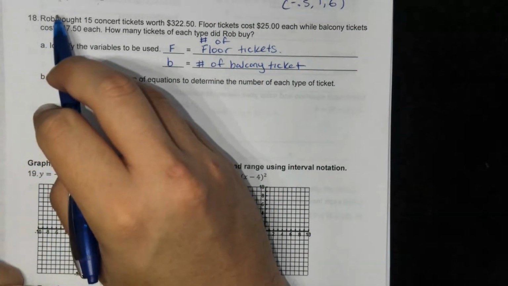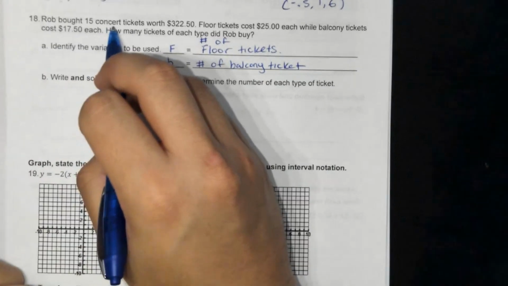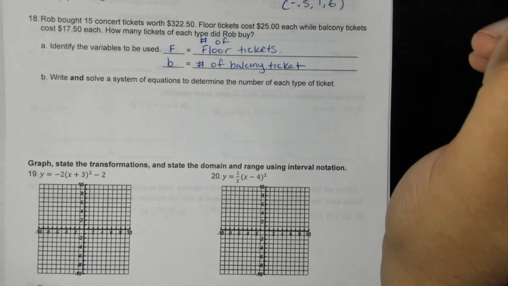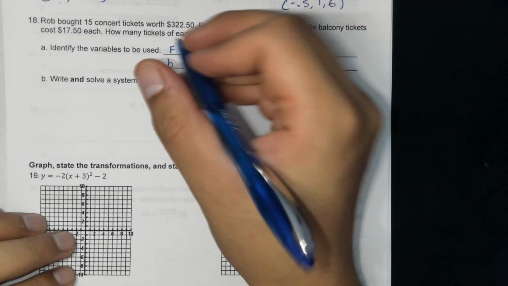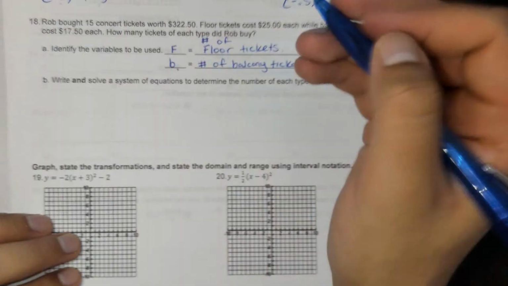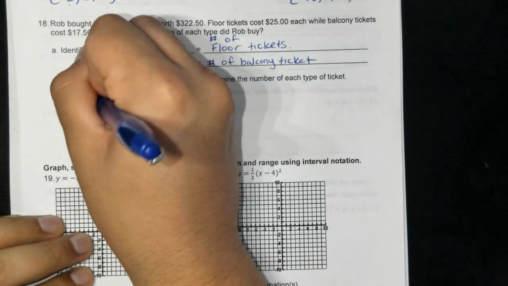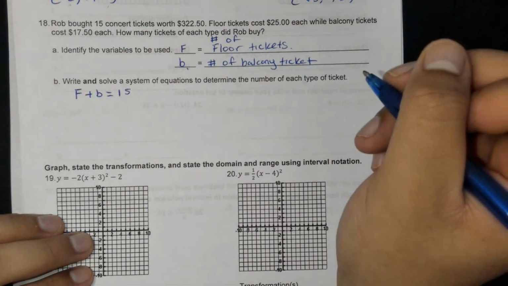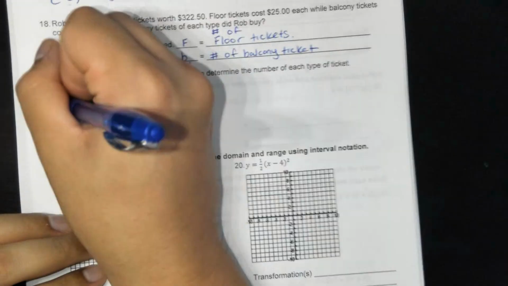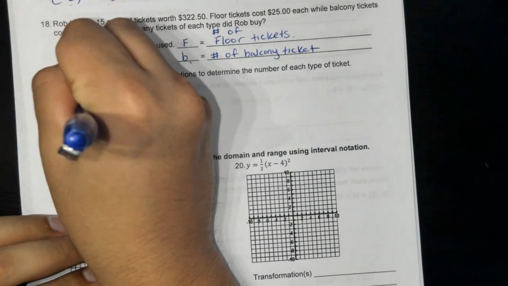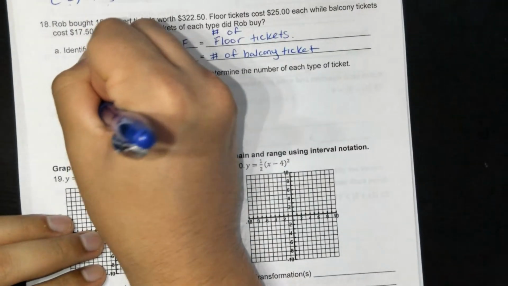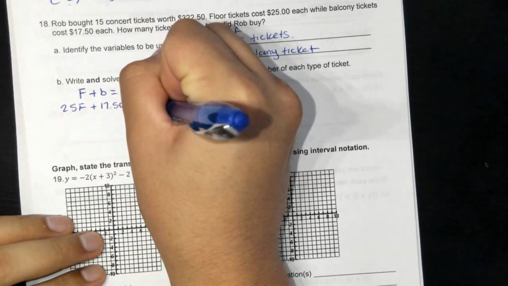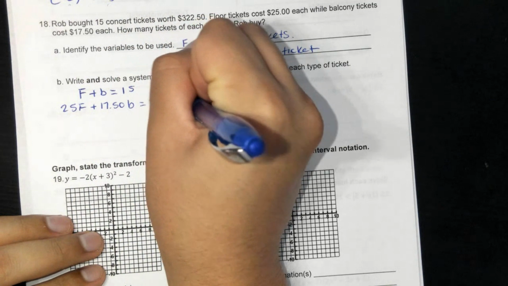Alright, so we got 15 tickets were bought and they were worth $32.50. So together, floor tickets plus balcony tickets, he bought 15 total. So F plus B equals 15. Since the floor tickets cost 25, that would be 25F, plus balcony tickets 17.50B, and the cost was 32.50.